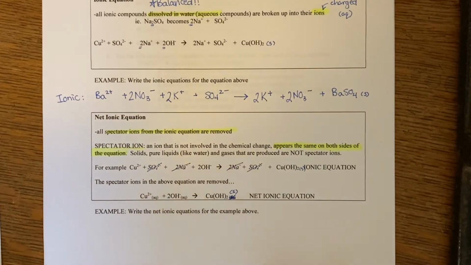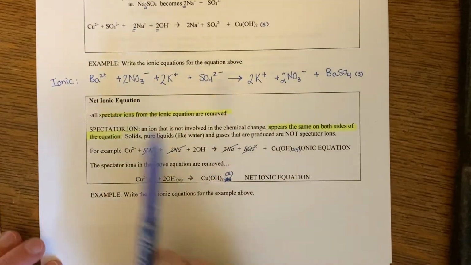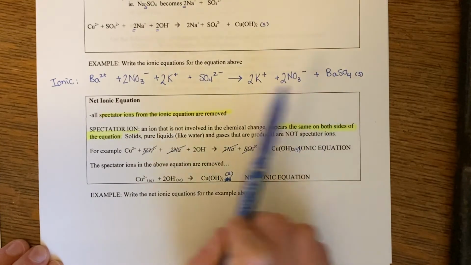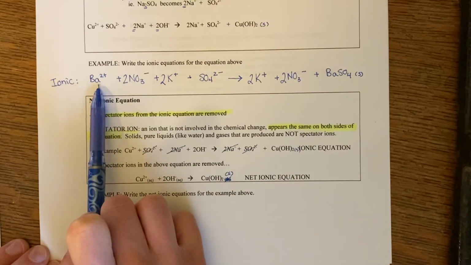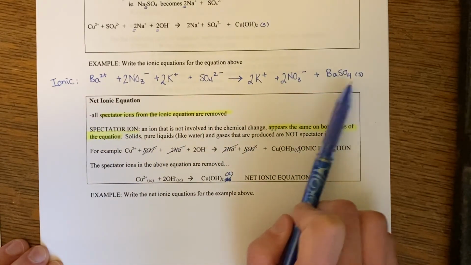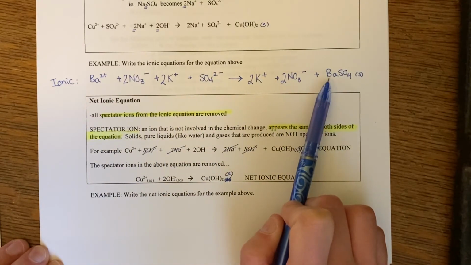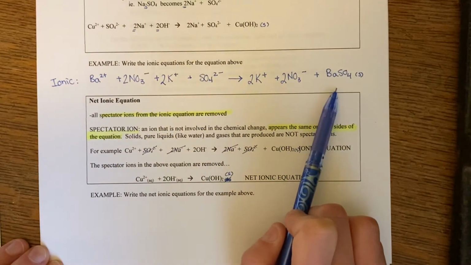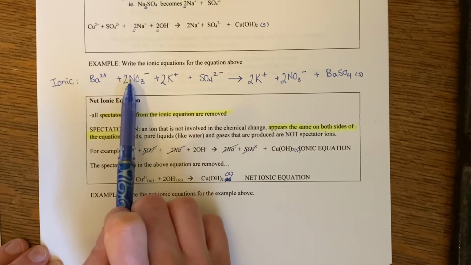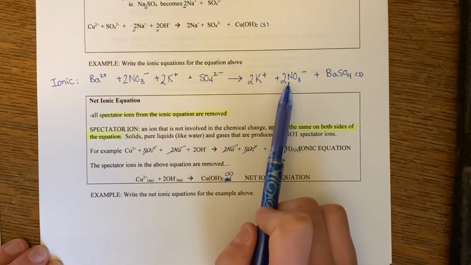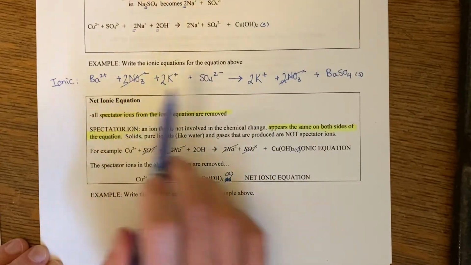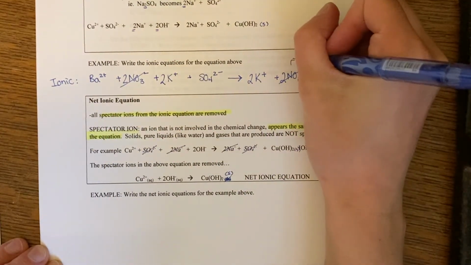So going back to our other example one last time, here is our ionic equation for that example. Barium, Ba2+, is an ion on this side of the arrow. We find barium on the other side of the arrow. This time it's in a compound. It looks different, so we're not going to get rid of that one. 2 nitrate ions, here written as ions, on this side of the arrow also written as ions. They look exactly the same, so we're going to be crossing that one out. It's going to be a spectator ion.